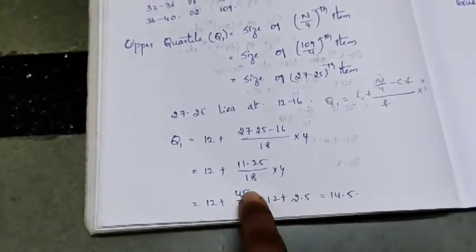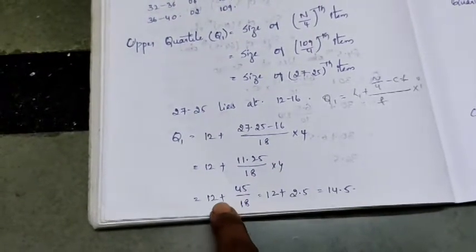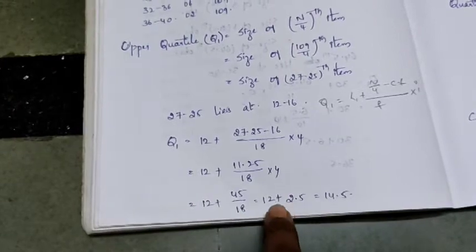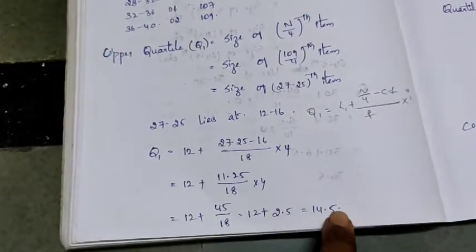So now what we have to do here, 11.25 into 4 is how much, 45 divided by 18. So 12 plus 45 by 18. So total how much we got here? 14.5 we got. 14.5. This is Q1.